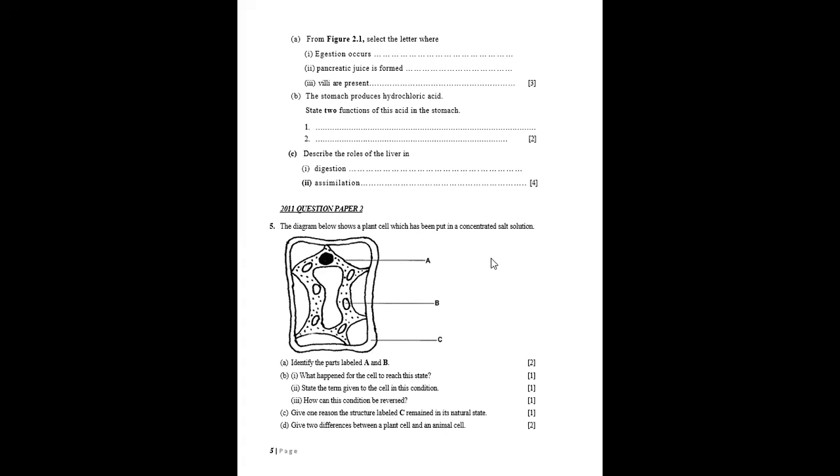The state is called plasmolysis. Plasmolysis is a situation in which cells lose water in a hypertonic solution. If a plant cell is placed in a hypertonic solution, the plant cell loses water and hence the cell shrinks or contracts, making the protoplasm of the cell move away from the cell wall. That's the condition.